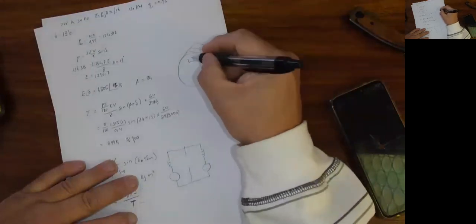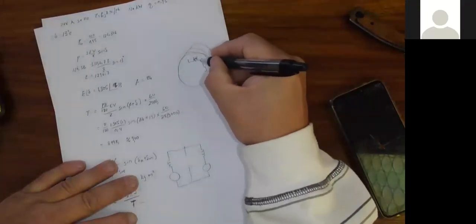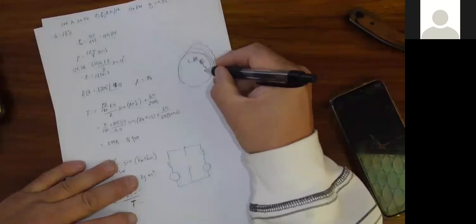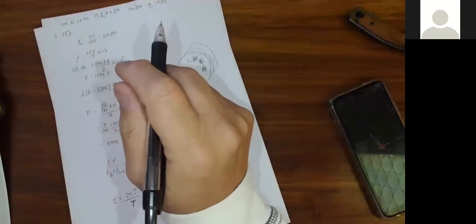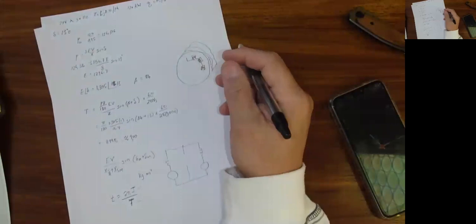The copper losses are losses in the winding.